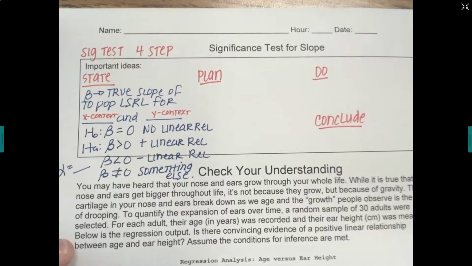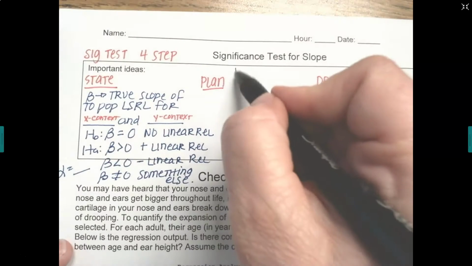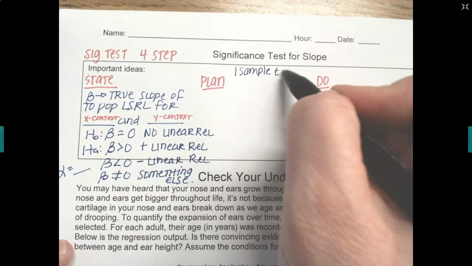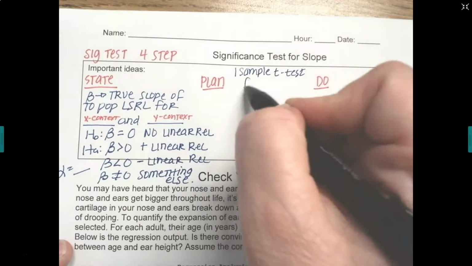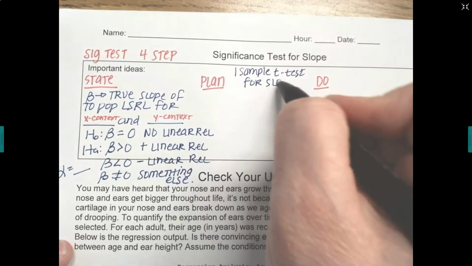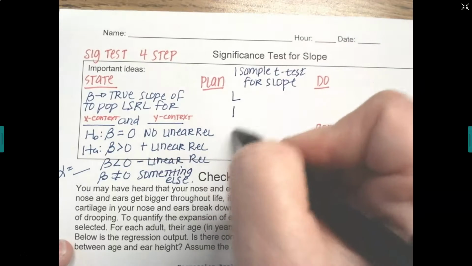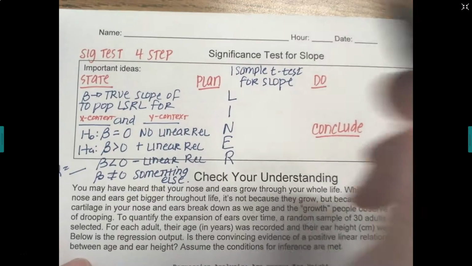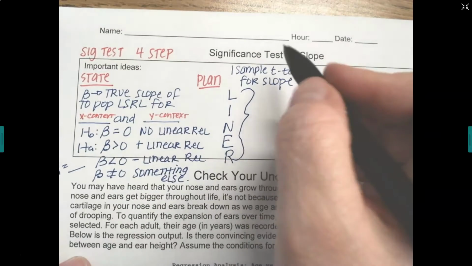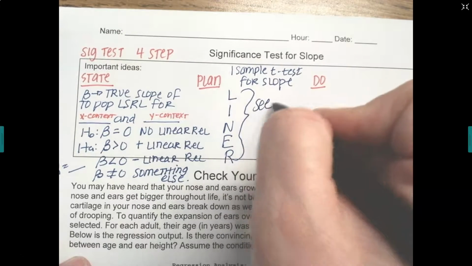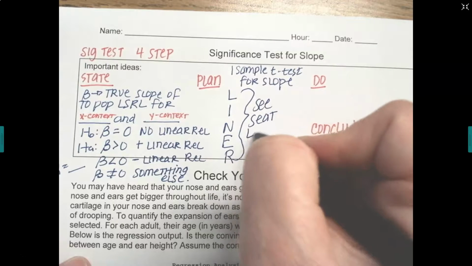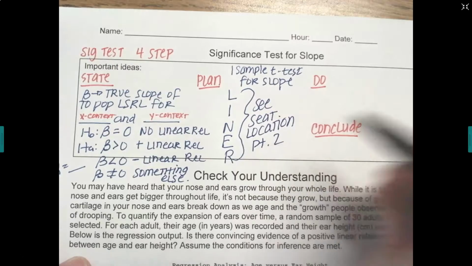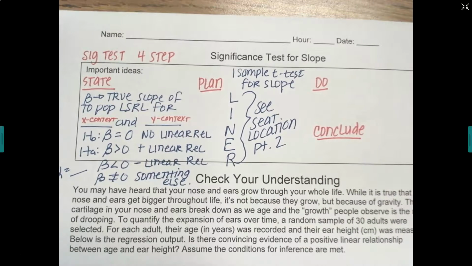For our plan, our procedure is a one sample t-test for slope. And then you have the 5 things you need to check. It only happens for regression. For these, make sure you go back and look at seat location part 2 to get all the information on that.